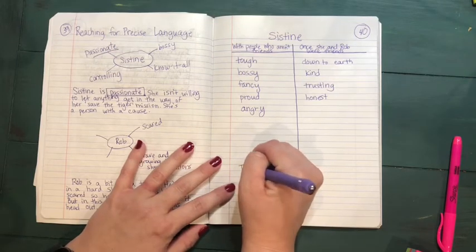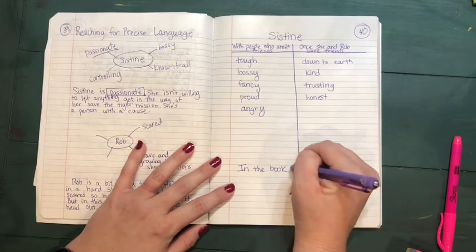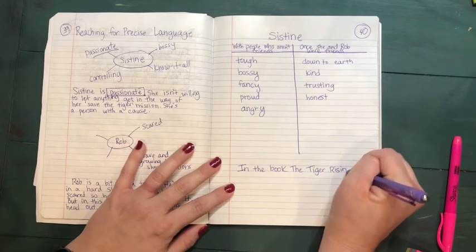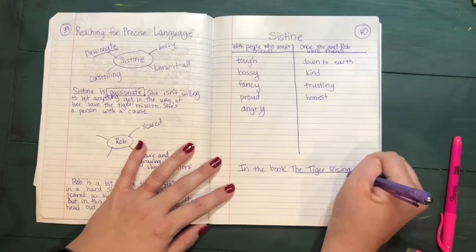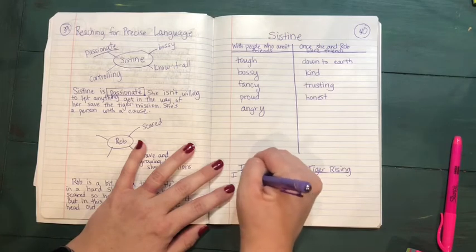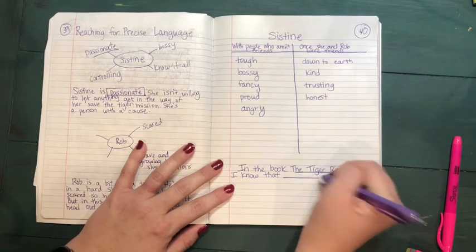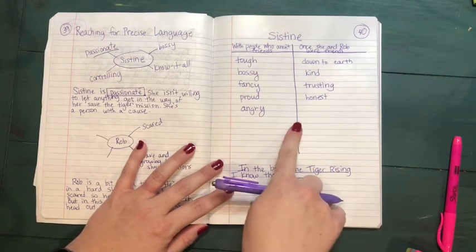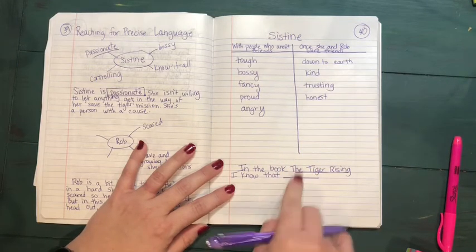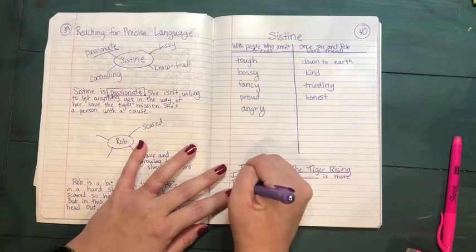So we're going to start the statement in the book, The Tiger Rising. And we're going to underline that title. So in the book, The Tiger Rising, I know that, and then you're going to tell me which character you're focusing on. If you're using the information in our chart, you would fill in the word Sistine. So I know that blank is more than one way.